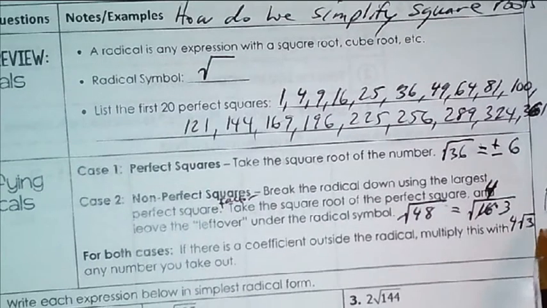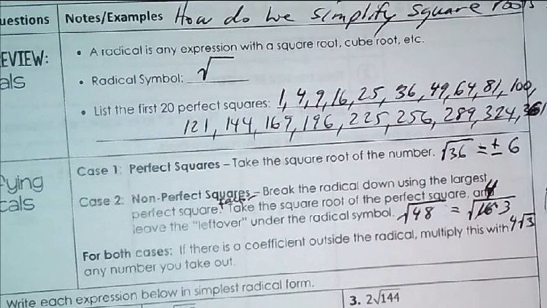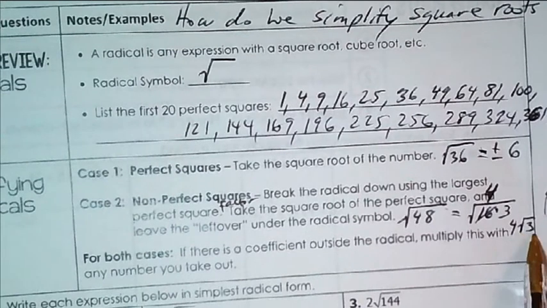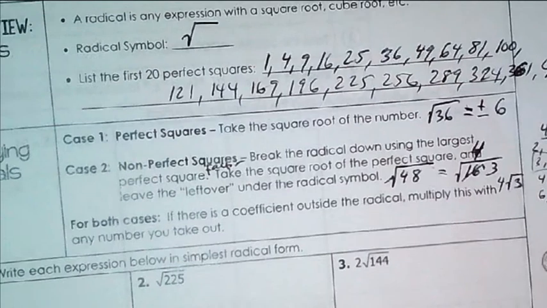I don't want any decimal answers here. Decimal answers are not allowed. We're either going to have a fractional value or something that's left in the form of a square root, like this, 4 root 3. But what if there is already a number outside? Great question.